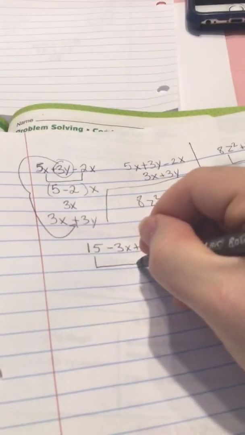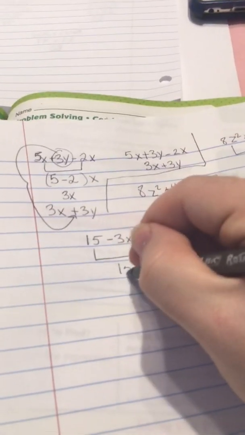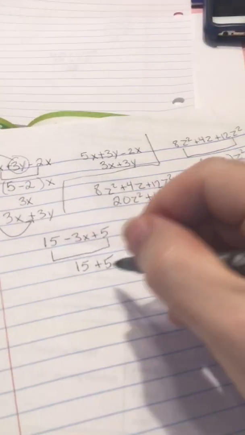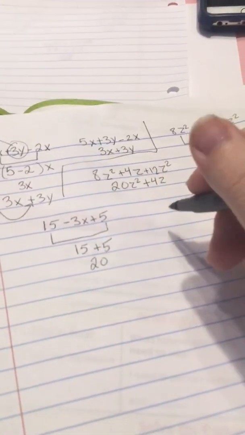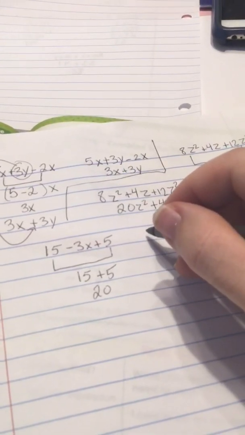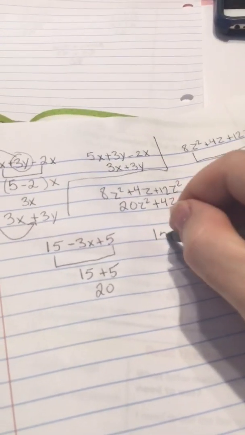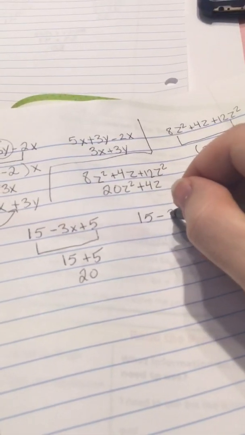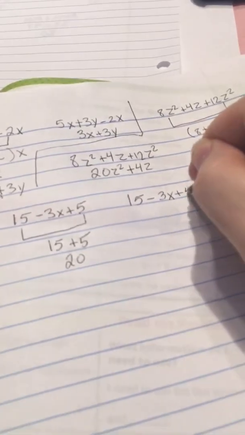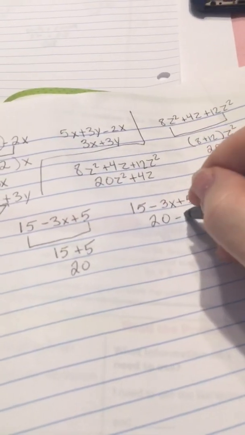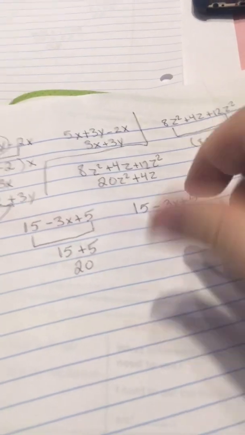So in our 15 minus 3x plus 5, we have to combine our like terms. We have 15 plus 5. 15 plus 5 is 20. So from our 15 minus 3x plus 5, we're going to end up with 20 minus 3x.